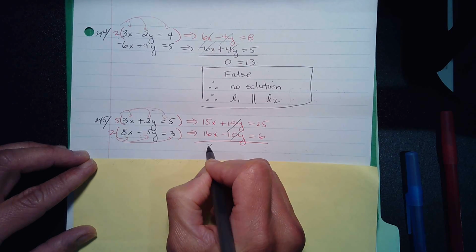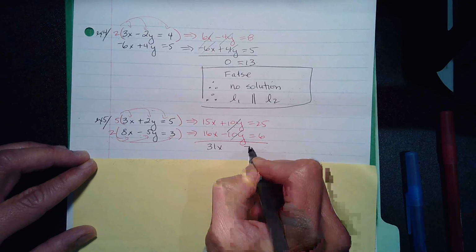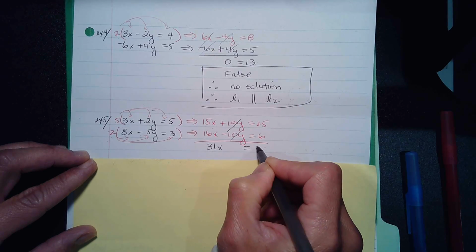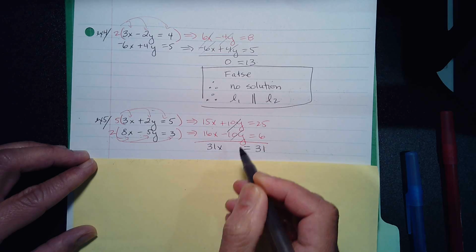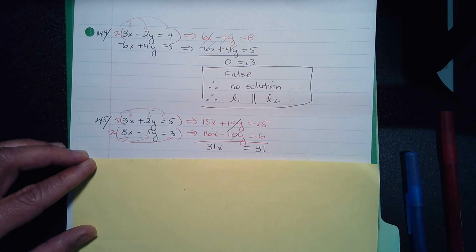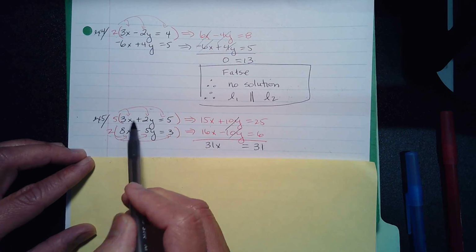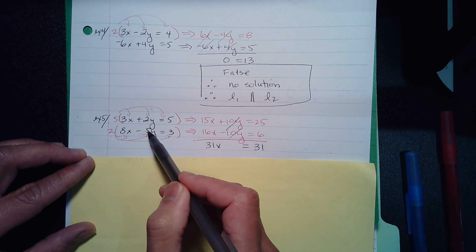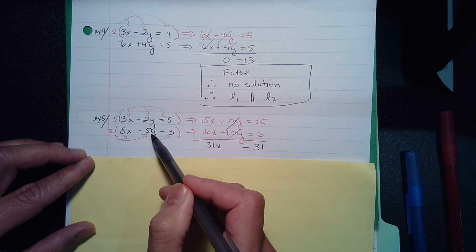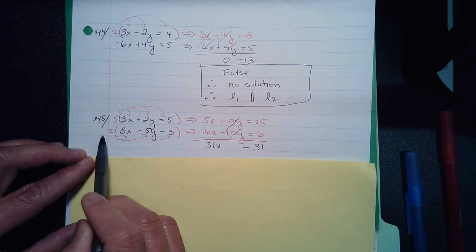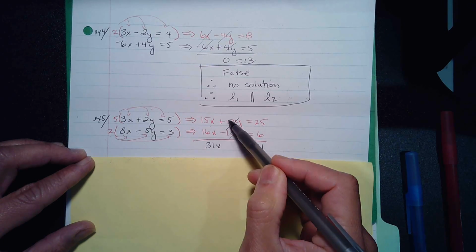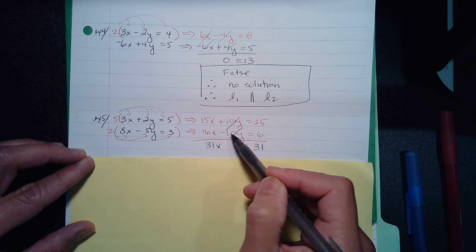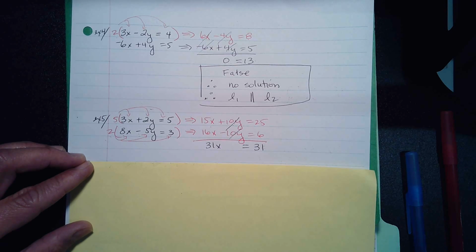15x plus 16x is 31x. Bring down the equal sign. 25 plus 6, 31. So we eliminated the y's. That's why we call this the elimination method. And what I did was I just figured out 2 and 5 could fit into what number? It could fit into 10. So 5 times 2 is 10. 2 times negative 5 is negative 10. So we want this matchup because 10 minus 10 will be 0.